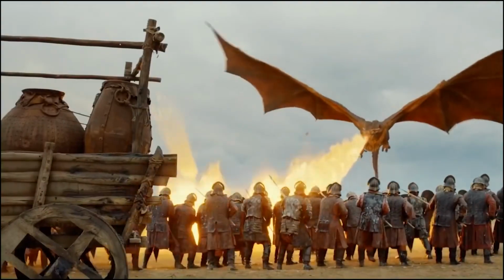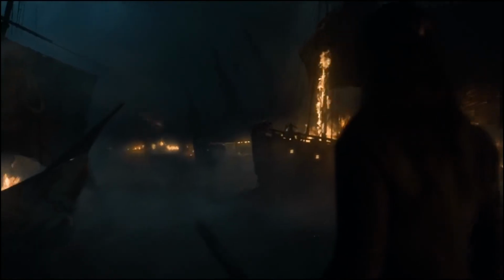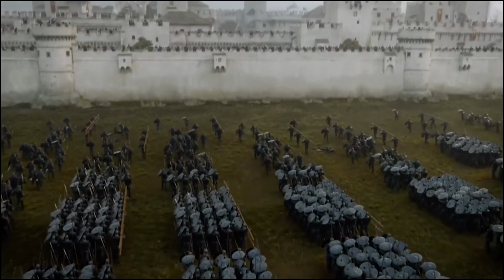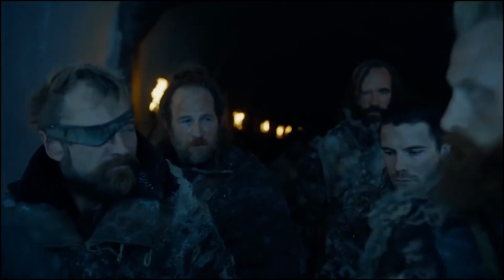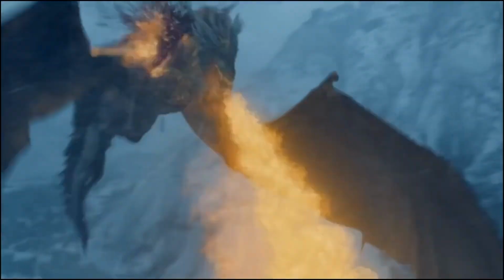The Unsullied and Yara are sent to King's Landing. Euron Greyjoy proposes to Cersei, attempting to sway her opinion by offering to thwart his niece Yara and her invasion force. Dothraki and Lannister forces travel north of the Wall searching for a White Walker, but Jon falls victim to the Night King and must be rescued by Daenerys.